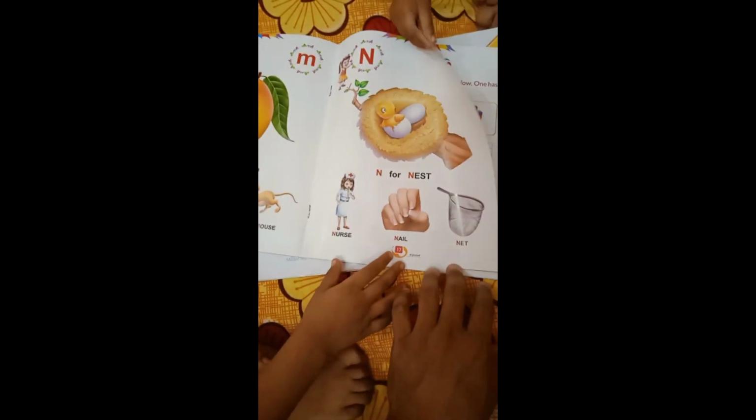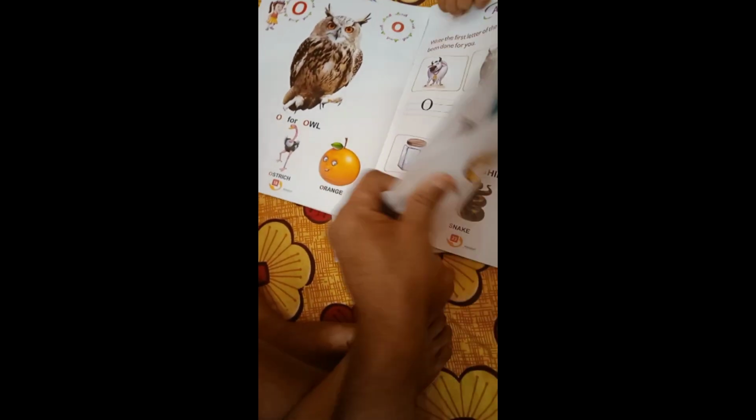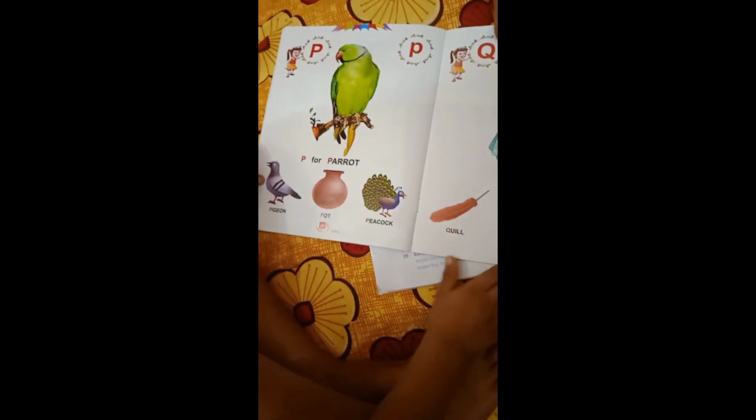N for nest. Nest means घोंसला. O for owl. Owl means उल्लू. P for parrot. Parrot means तोता.